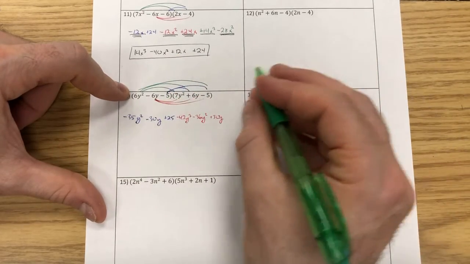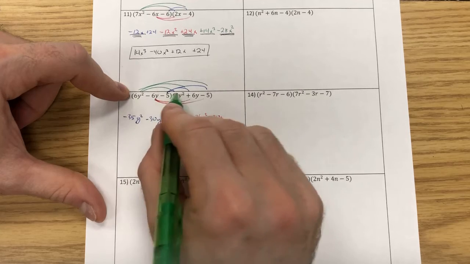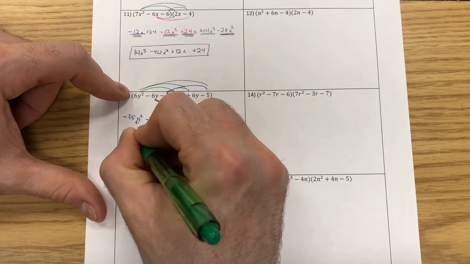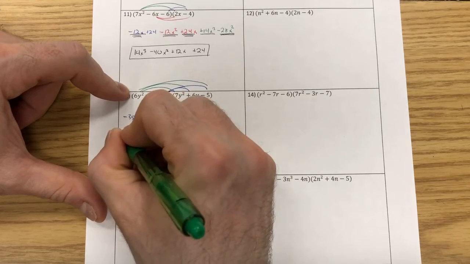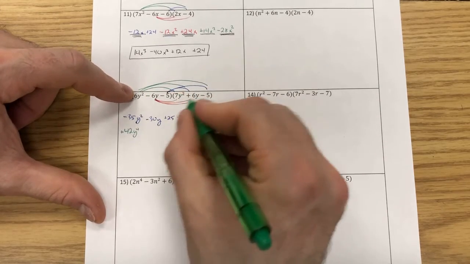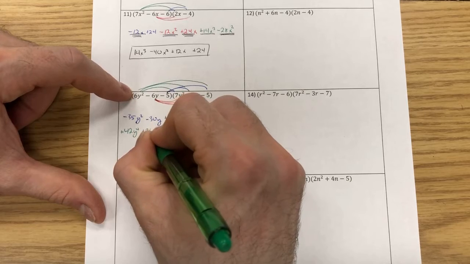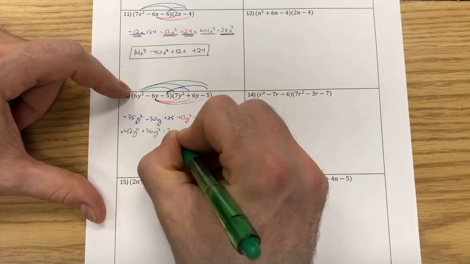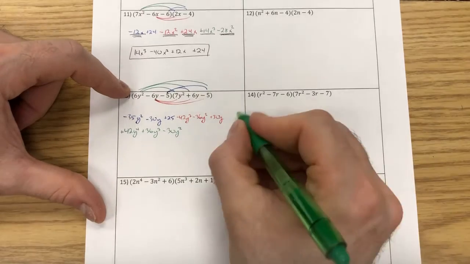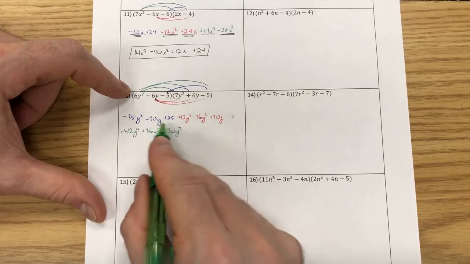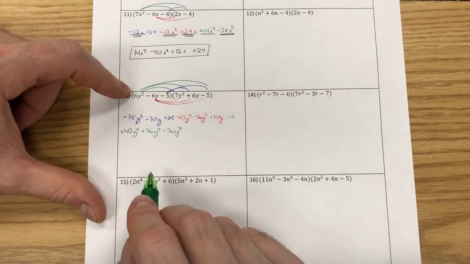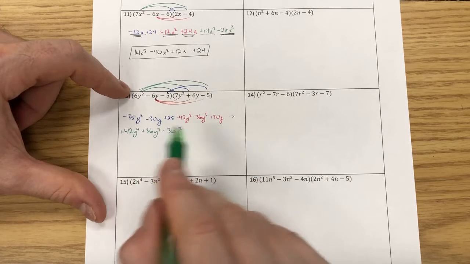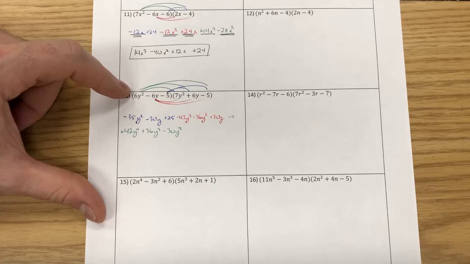My last one is distributing the 6y squared to 1, to 2, to 3. I might run out of space here. So I got 6y squared and 7y squared, and that's 42y fourth. 6 times 6 is 36y cubed minus 30y squared. So I noticed that this expression goes on for 2 lines. And now this is where it might get a little confusing. The math isn't difficult, but keeping track of your terms can be.